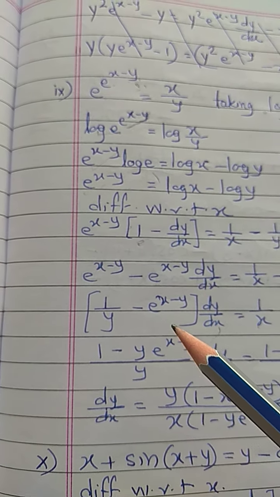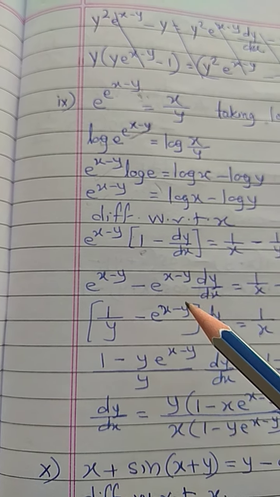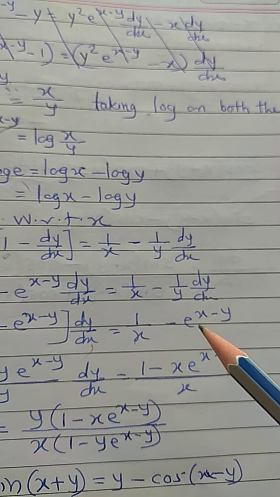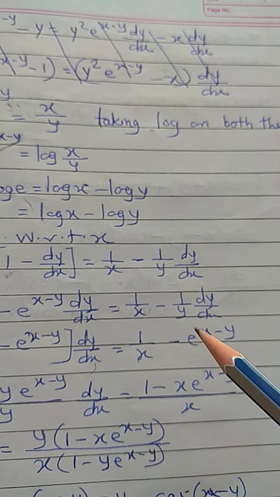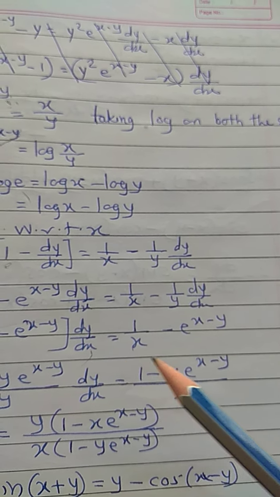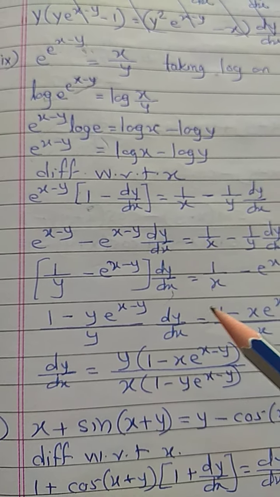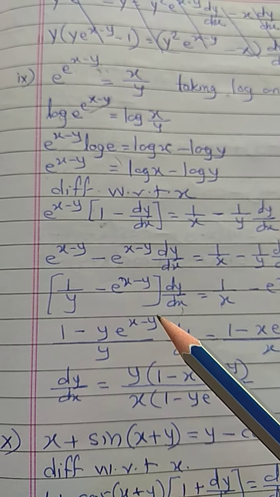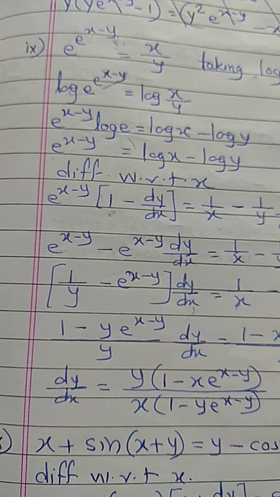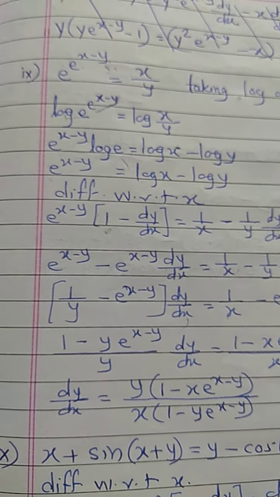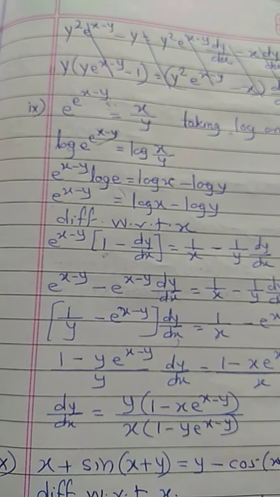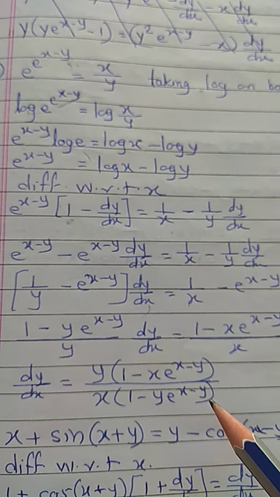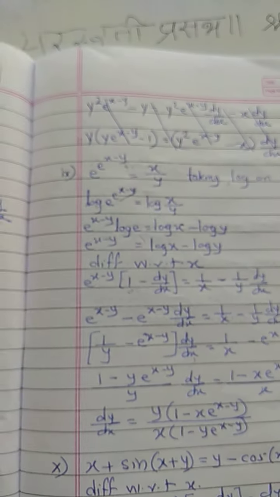By cross multiplication, we can have 1 minus y e raised to x minus y upon y. Same thing here, 1 minus x e raised to x minus y upon x. This y will go up, and this 1 minus y e raised to x minus y will go down. So that upon will become into while going to that side, and this into will become upon here. Hence the answer.